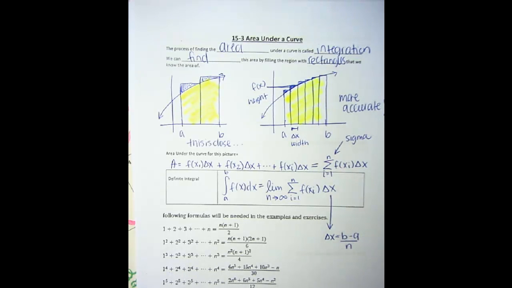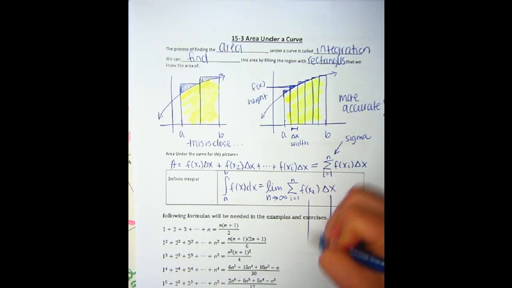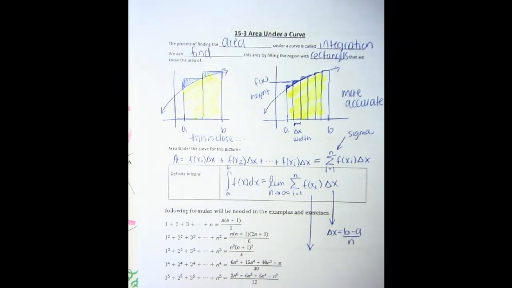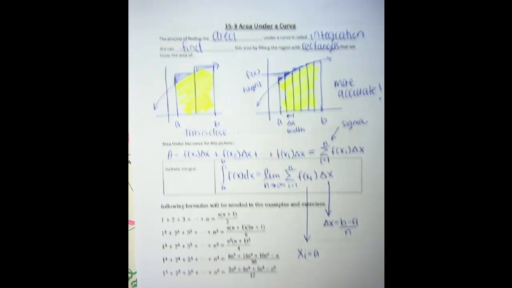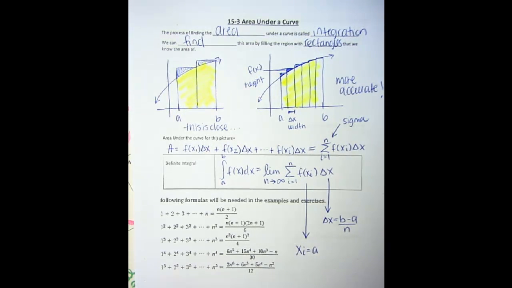Xi is actually going to be what you pick as the number. So xi is going to be a, so the number that you start with, which in our case is mostly 0, but a, plus i delta x. Okay, so however many delta x's you pick.